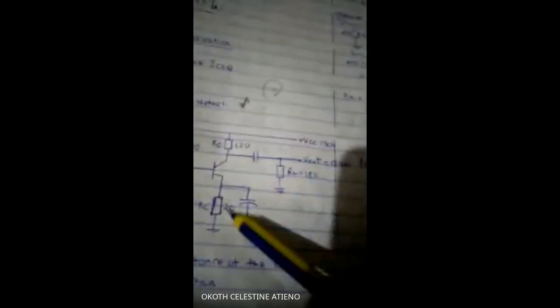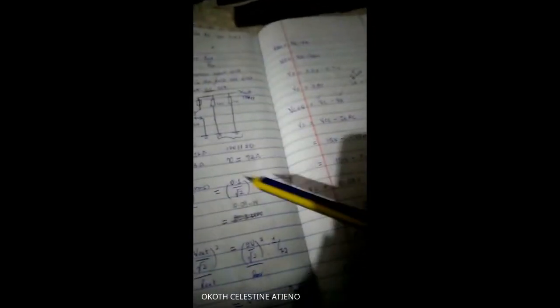When this goes to ground, the 120 comes down to ground and is in parallel with the rail. Remember, this is shorted, so we'll have 120 and our 180 here. And this is small r_c.